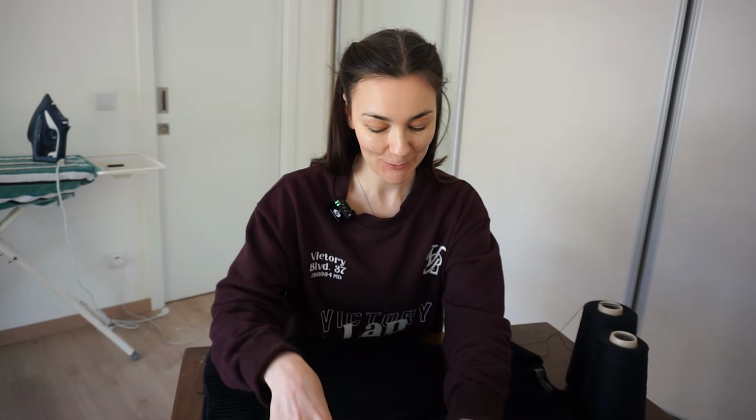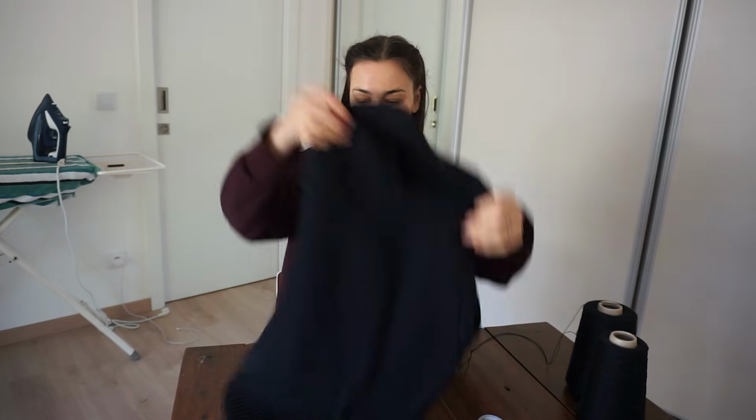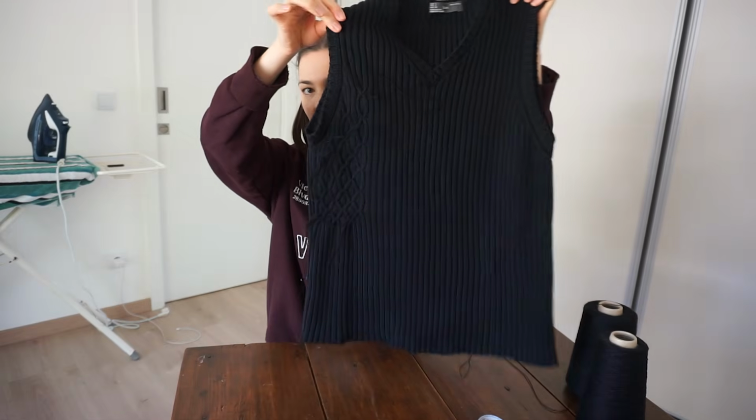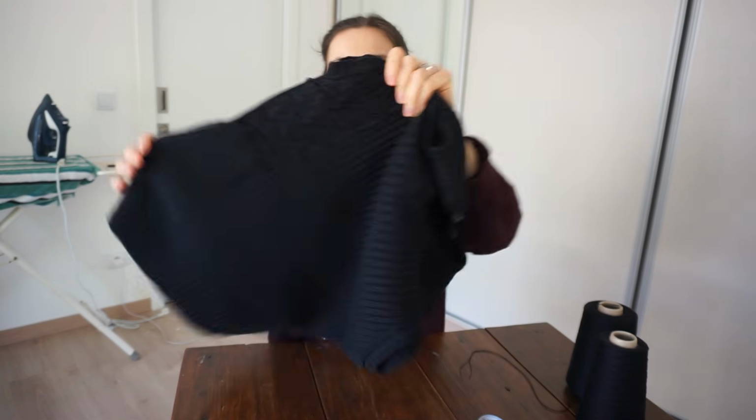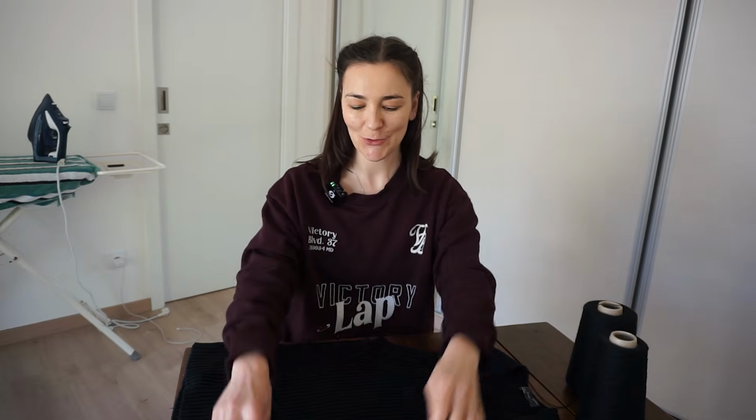Well, I think this looks beautiful. Let me show you. I don't know if you can even see. The texture is really nice. I feel like this is a very expected pattern. Is that a word that I'm looking for? Predictable. I think that's the word that I'm looking for. It's very predictable, but it's beautiful, so it doesn't matter.